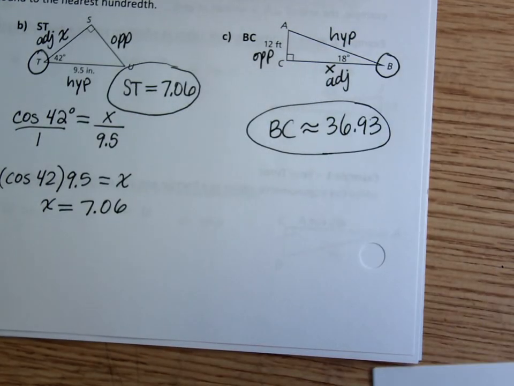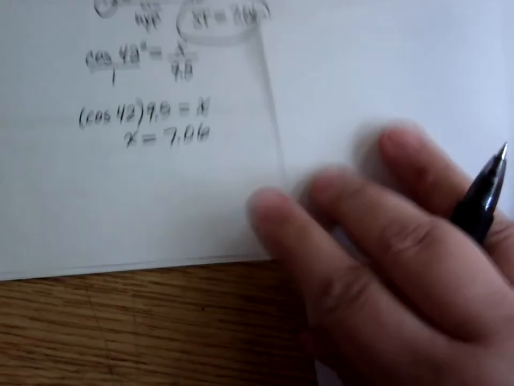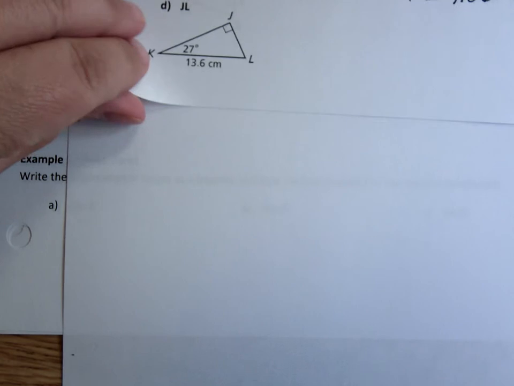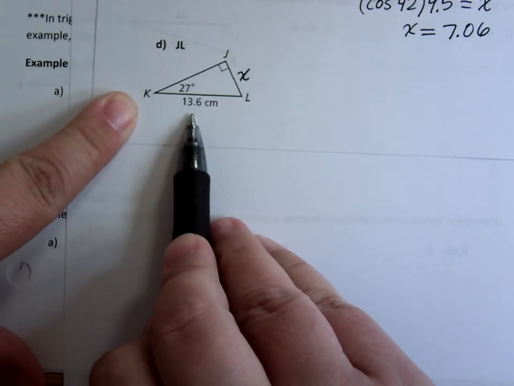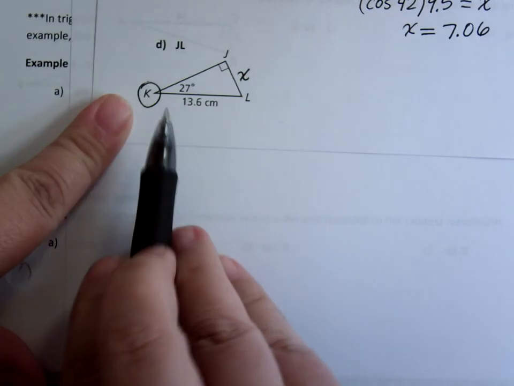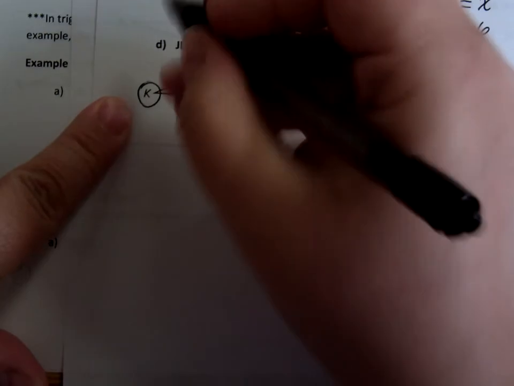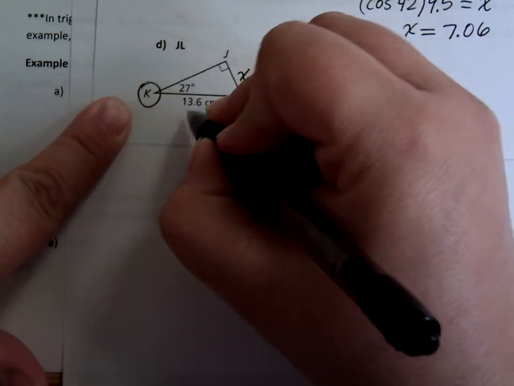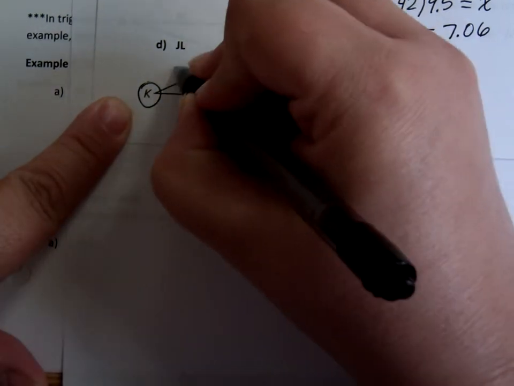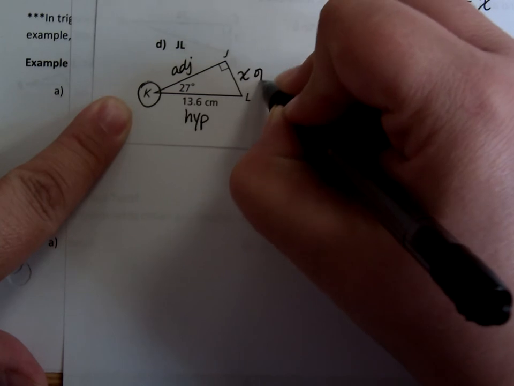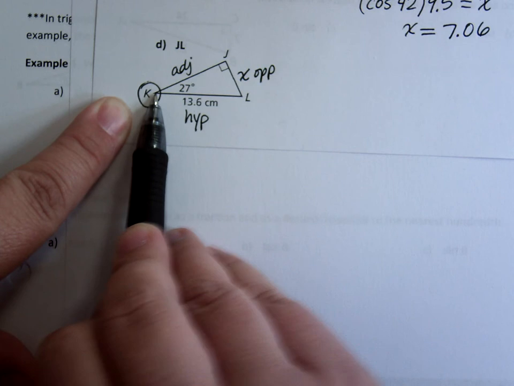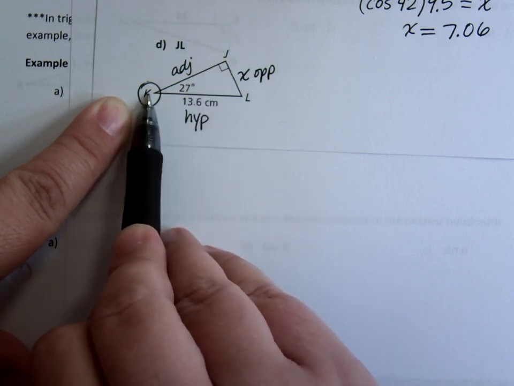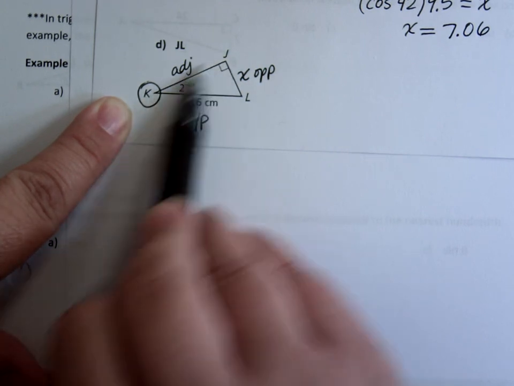Last but not least, example 3, your turn, D. We have JL is what we want to find. We have KL. We're working with from the perspective of angle K. So this is the hypotenuse down here. This is the adjacent, and this is the opposite. Remember that the angle that you're working with is where the hypotenuse and the adjacent meet. Hypotenuse and adjacent meet at the angle you're working with.